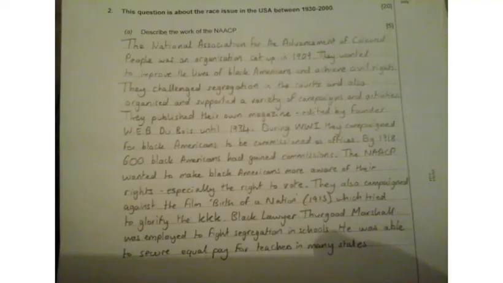Okay, so another example answer here, exactly the same question. First thing you'll notice, there's quite a bit more writing here. It's taken up all the lines that have been offered on the exam paper. So if we have a closer look at this, we'll see what's different and what kinds of things are going to gain those 5 marks.